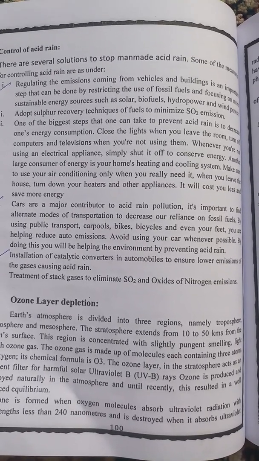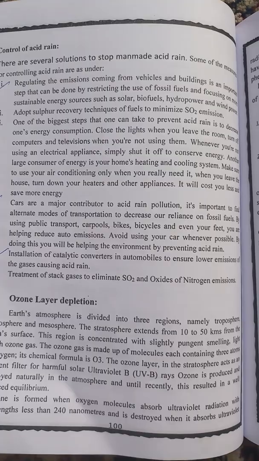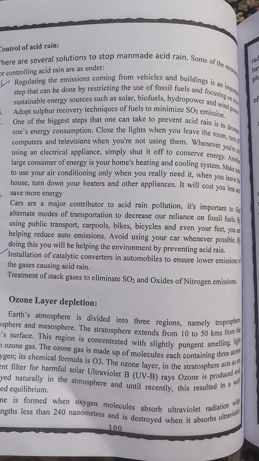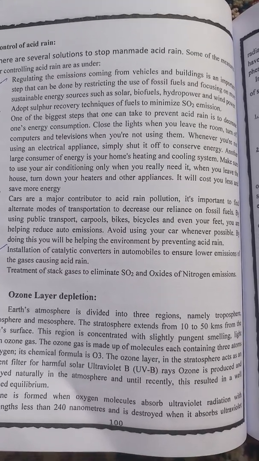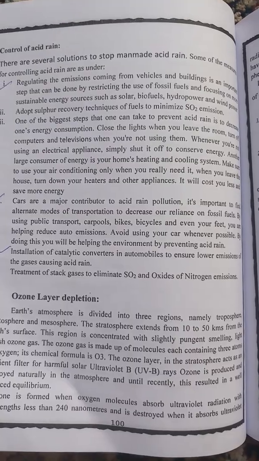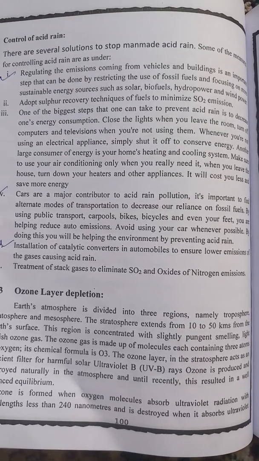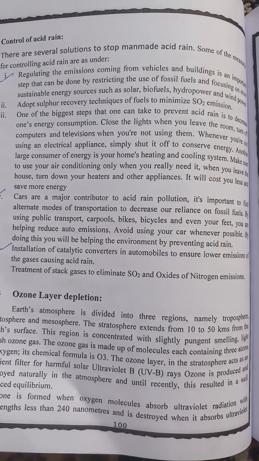Cars, as you know, are the major contributor to acid rain pollution. We can find alternative modes of transportation to decrease the production of acid gases due to automobiles or the cars.